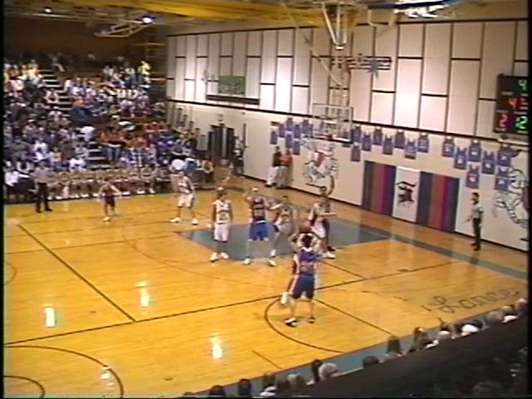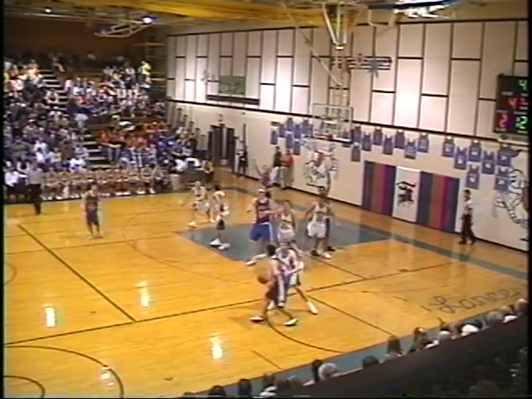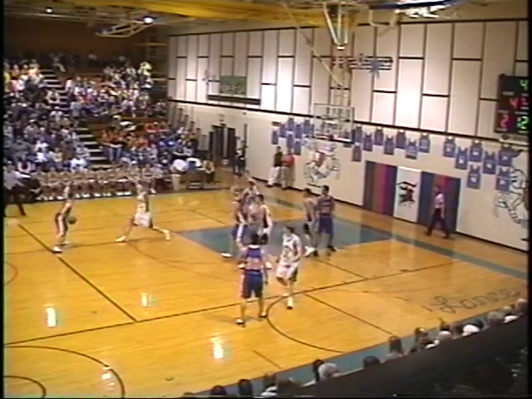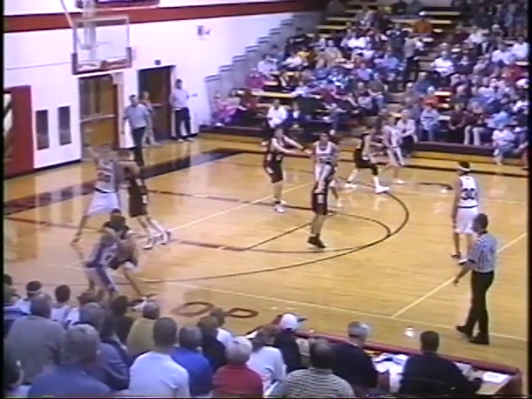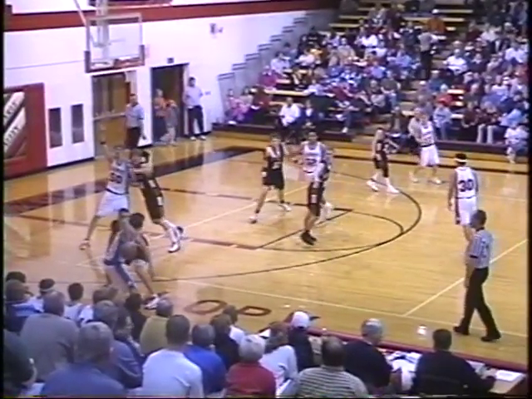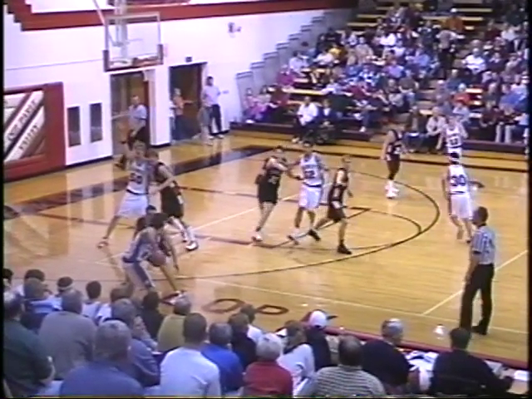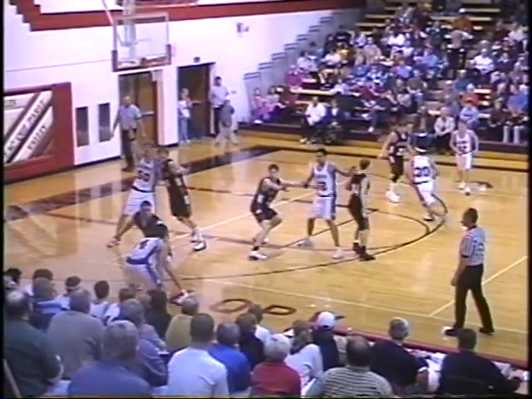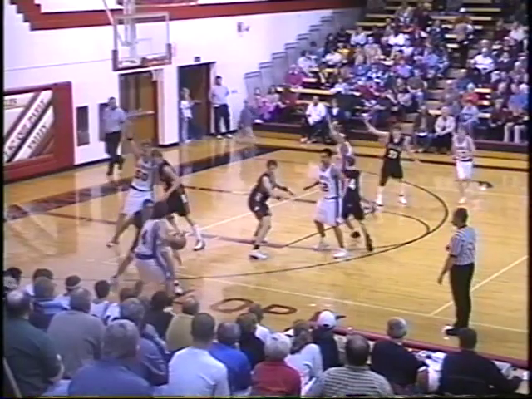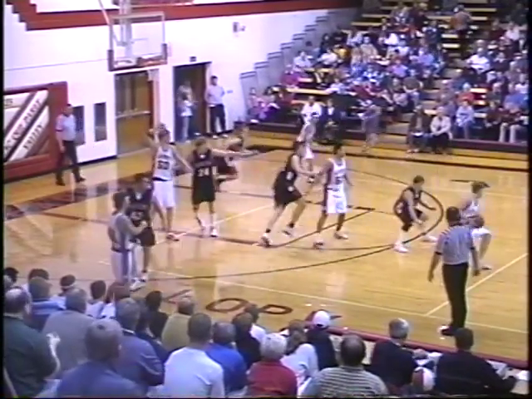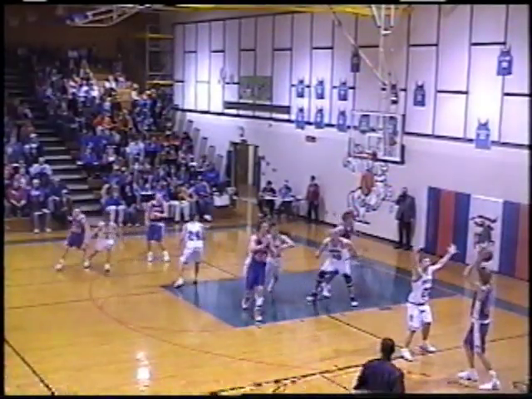He doesn't set the pick, he just goes to the open spot on the back side, and if we can recognize it quick enough, we'll go ahead and lob it to him. This is the same thing. We come up in the high post, the guard tries to help out, trying to stop him from catching it. So our guard notices that and he slips the pick. This also shows the backside trying to go backdoor.